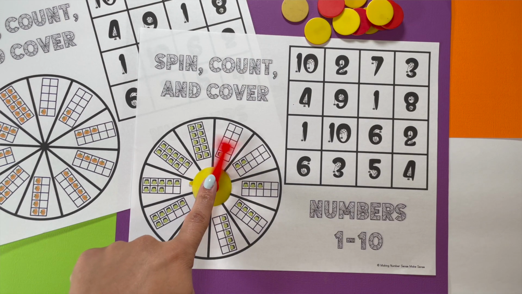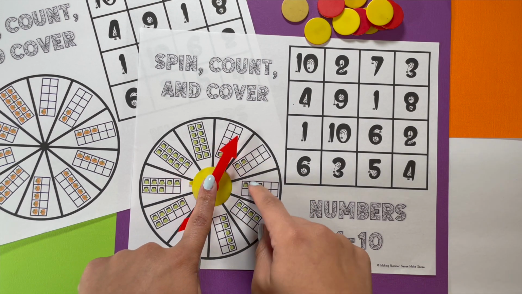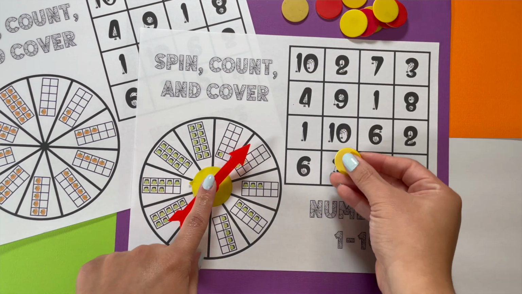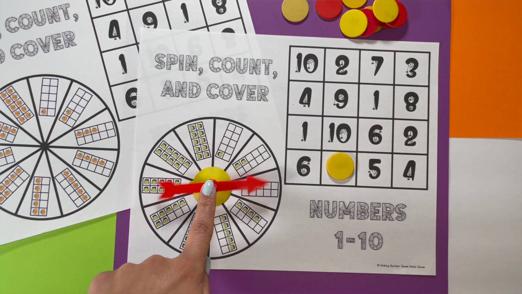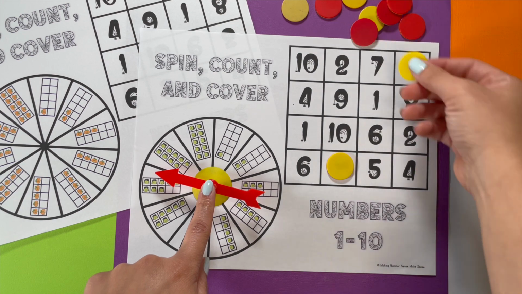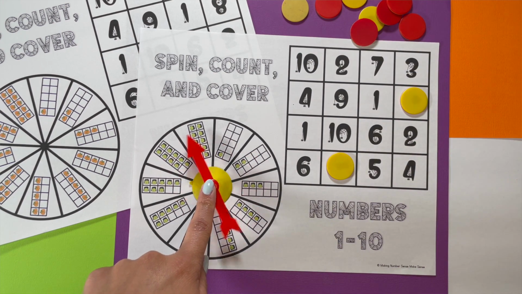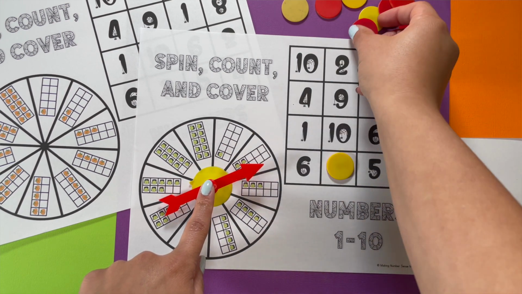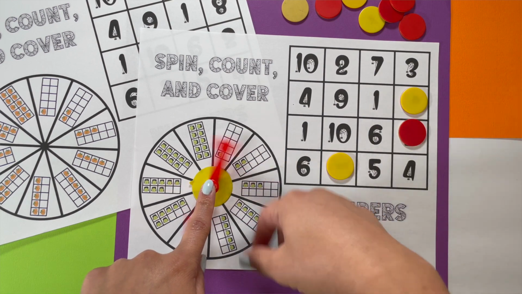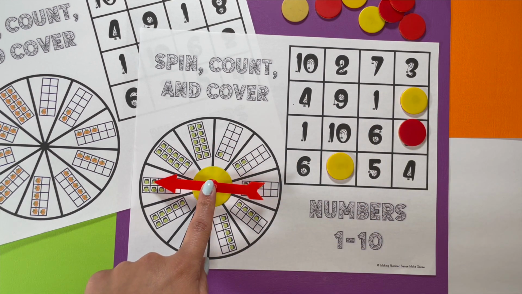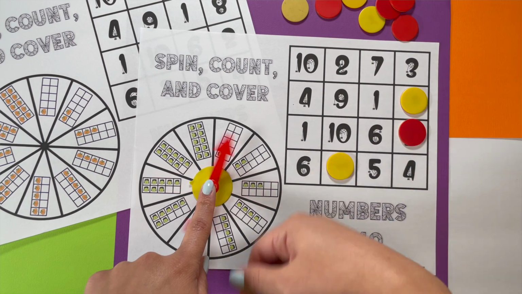The next one is Spin, Count, and Cover. I originally made this game in a Valentine's theme, and my kids absolutely loved it, and they were counting so much. You know, a lot of times what kids really need is to practice the number sequence, but the number sequence itself can be super boring. So I made this game mat, and the way that you play Spin, Count, and Cover is very self-explanatory.